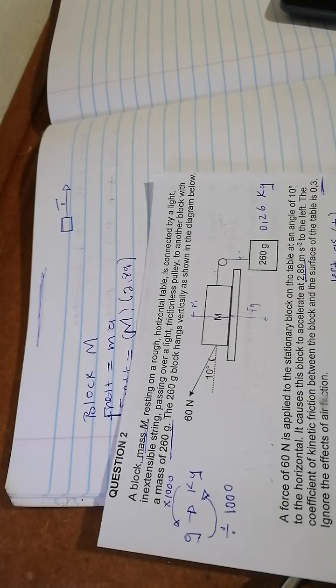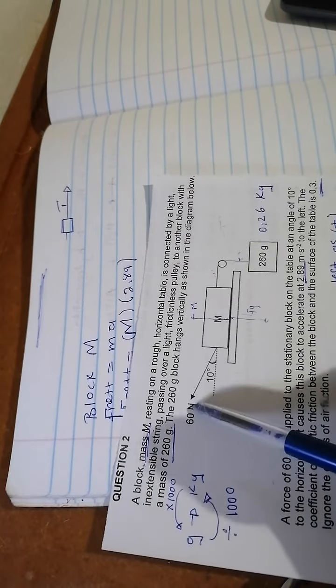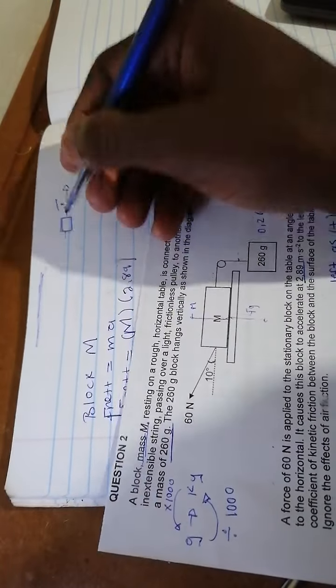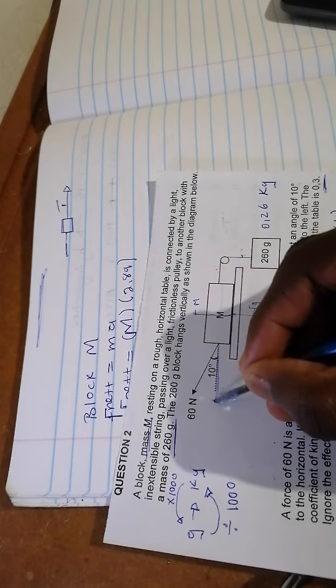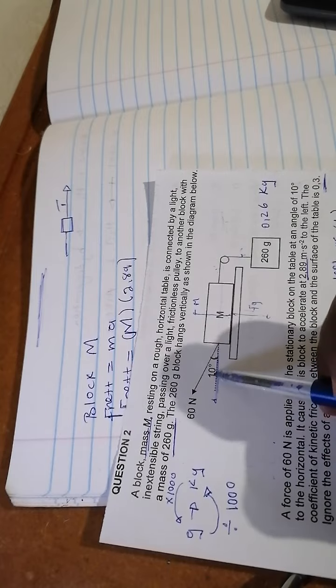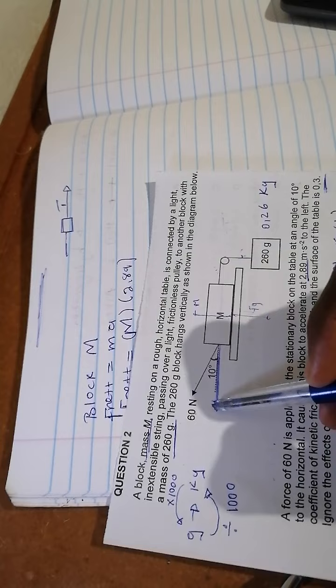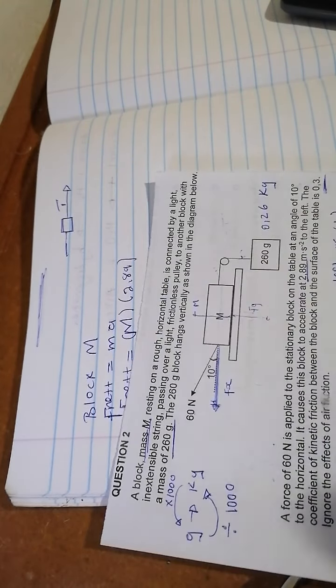We have a force, right, that is applied. But that force, guys, we want this force here, but it's at an angle, right? They've given us the hypotenuse. We can get the adjacent, right? We want this force because we want the horizontal forces only, right? So we are given this 60 and this angle, so we can find this force here, that applied force. We can call it Fx, right?